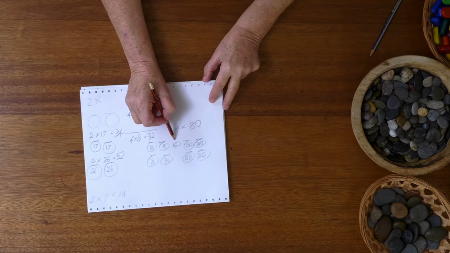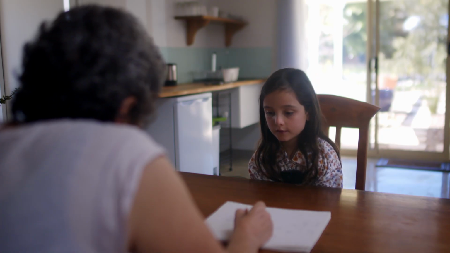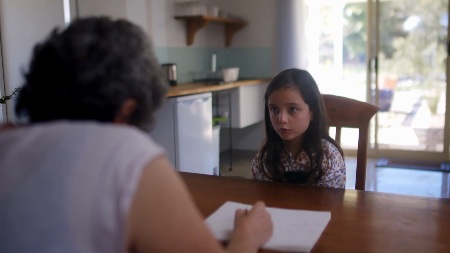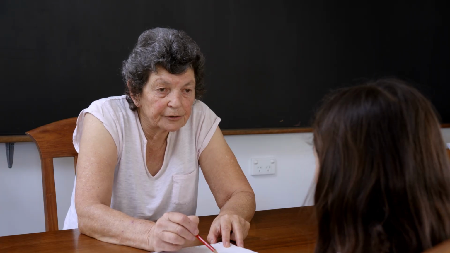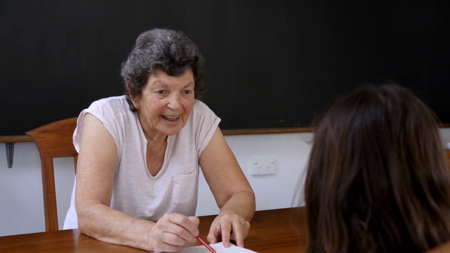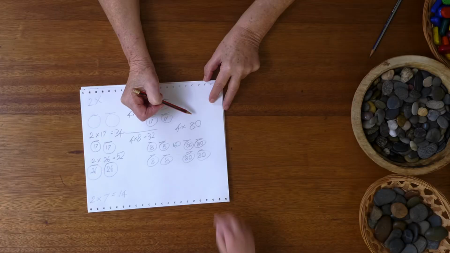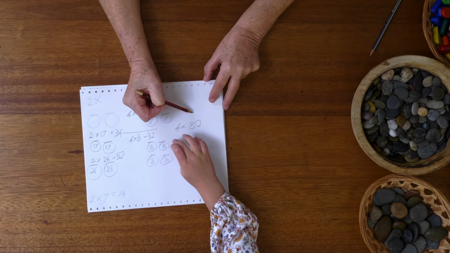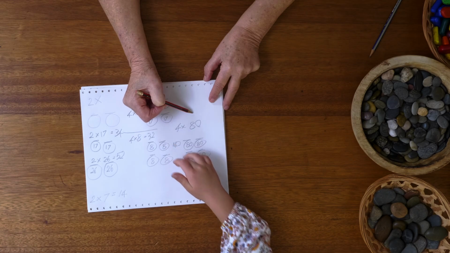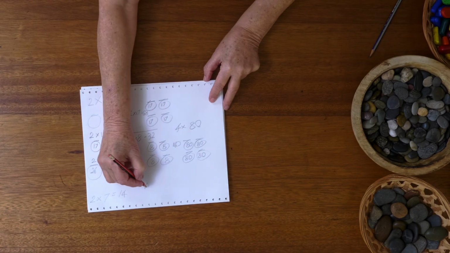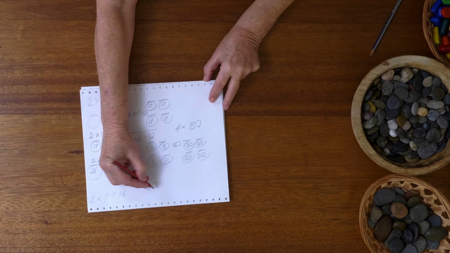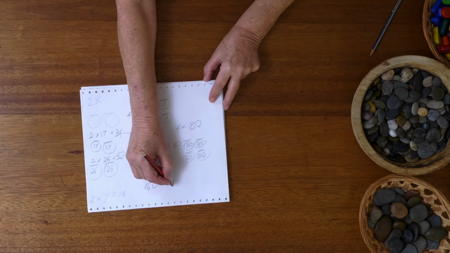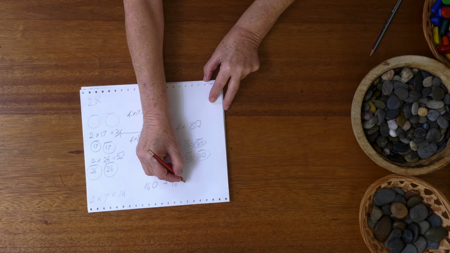Do you see that? Yeah. 16 tens. Yes? So what have we got to do now to get 4 lots? We've got to plus this, the same again. So we've got to do 16 tens and 16 tens.